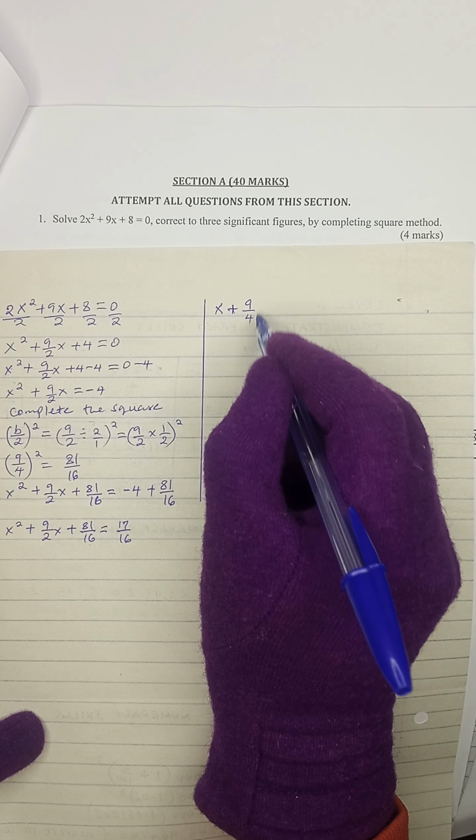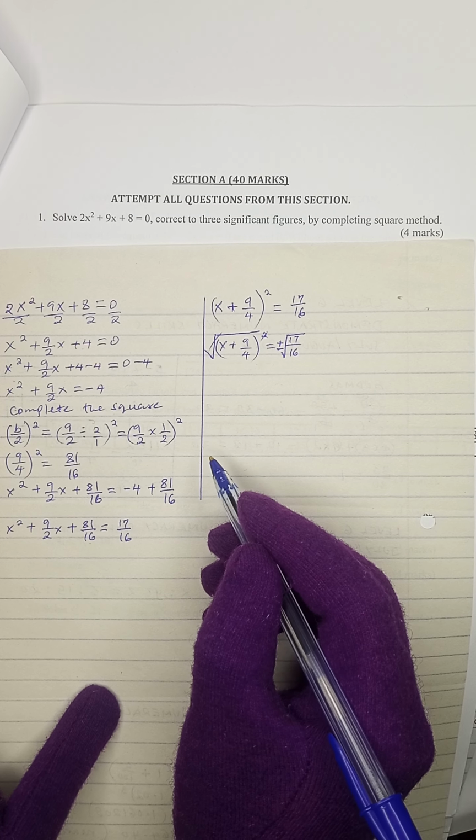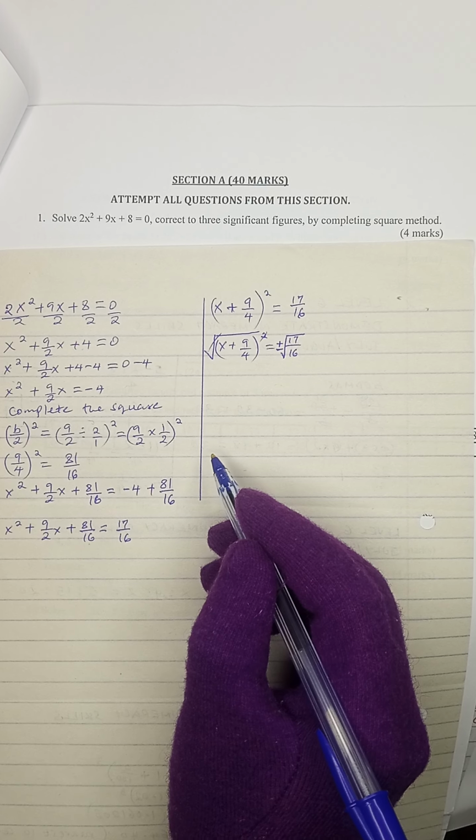Once you do that, we now need to find the square root of both sides so that we can remove this square. So we find the square root of both sides of x plus 9 over 4, squared, is equal to 17 over 16. On the left, the square root cancels the square, but on the right, anytime you're getting a square root, the answer is positive or negative, because the square root of a number like 4 is negative 2 as well as positive 2.